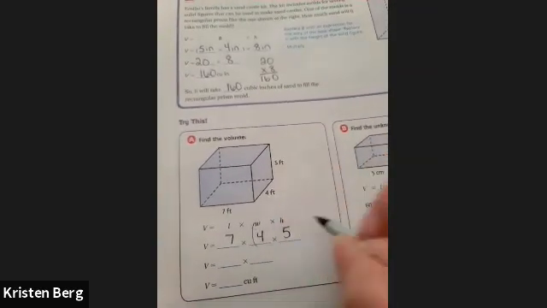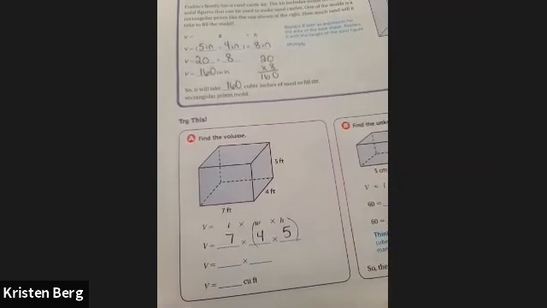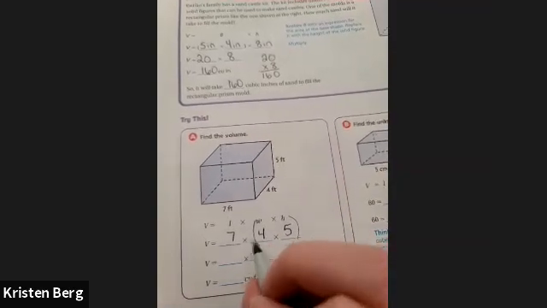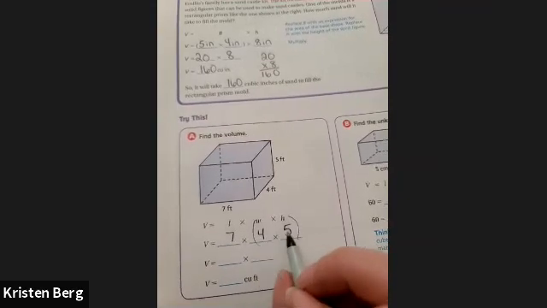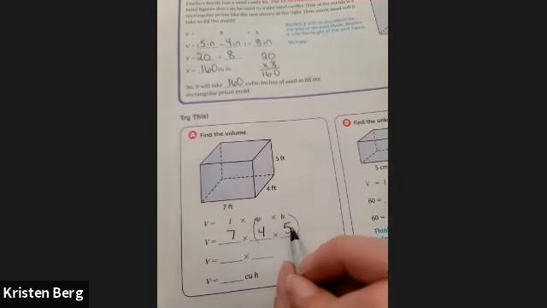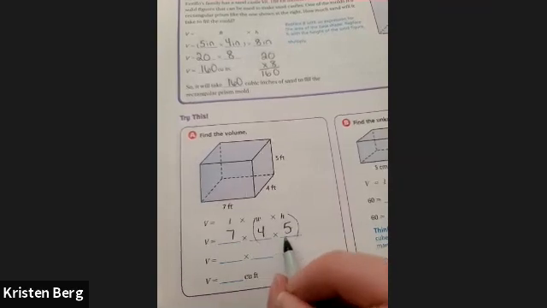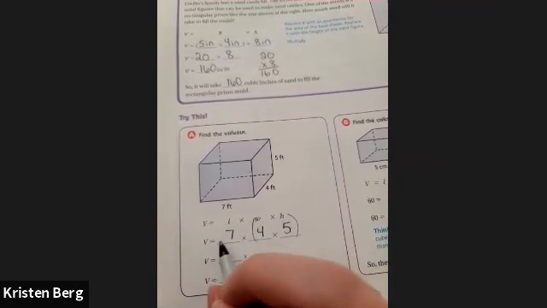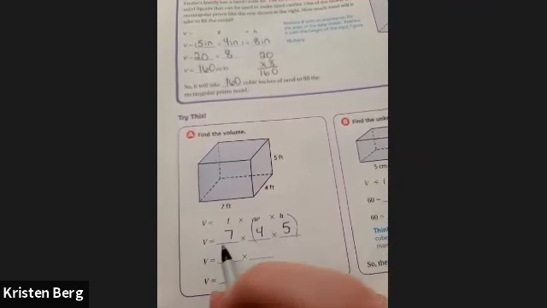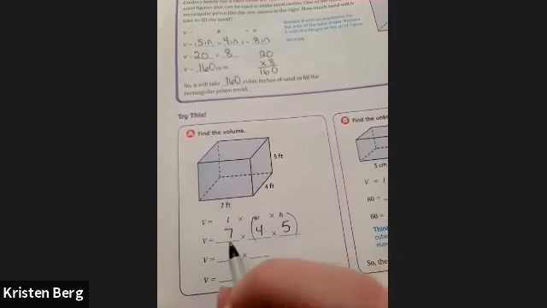So in this case, I want to show you this. I think 5 times 4, I know what that is. It's so much easier than doing 7 times 4 right away. So I am actually going to multiply these first, because remember, commutative property of multiplication says that I can do the multiplication any direction, and it's still going to get me the right answer.